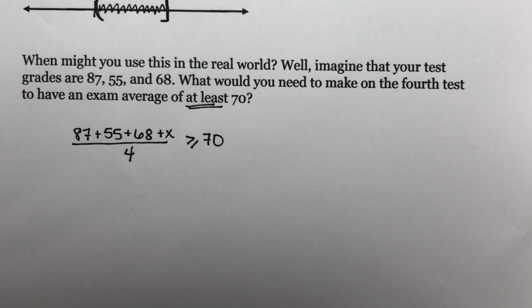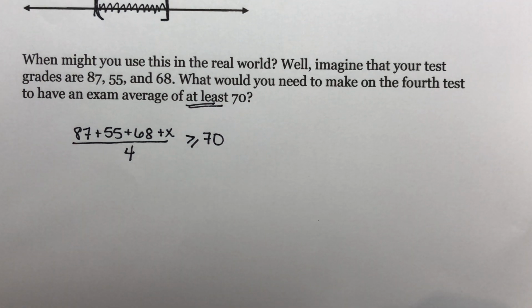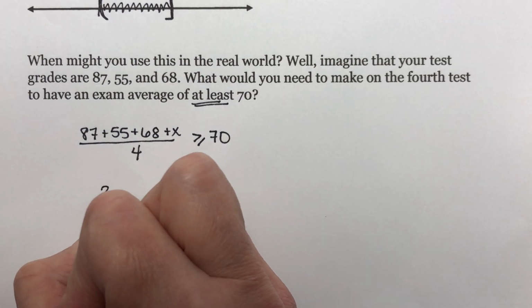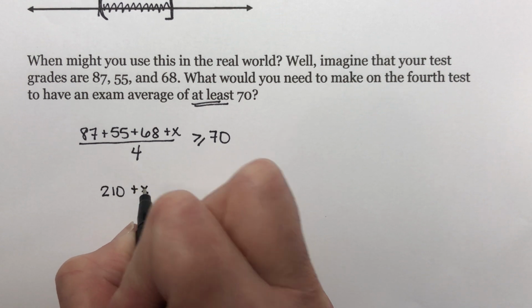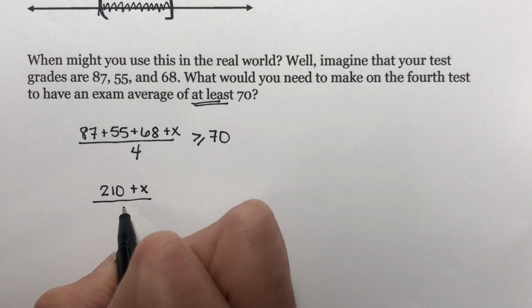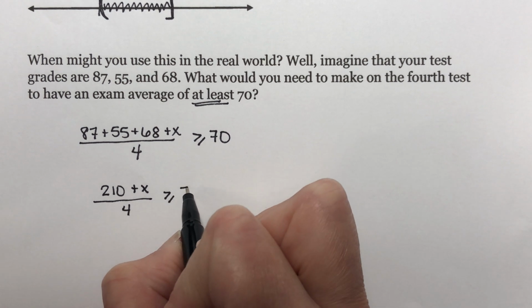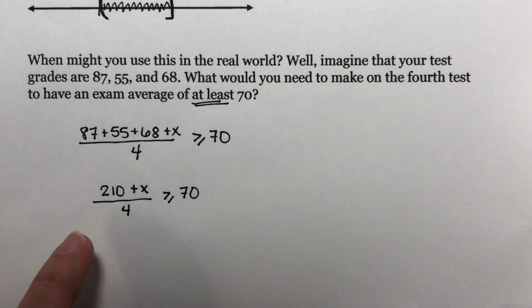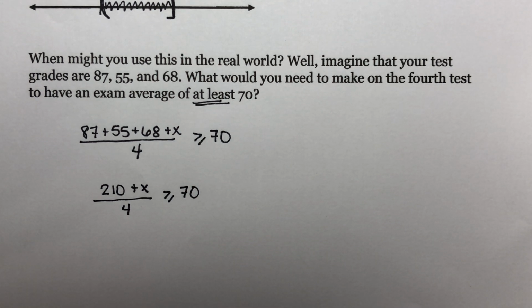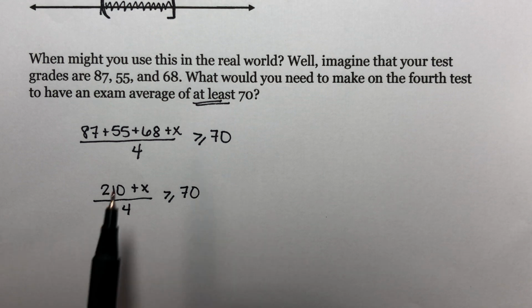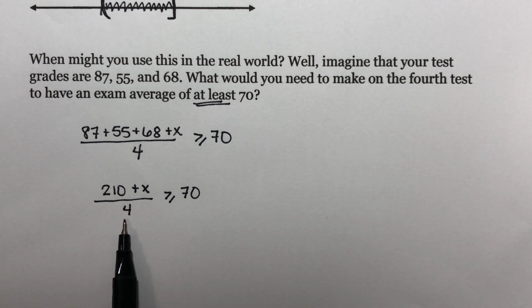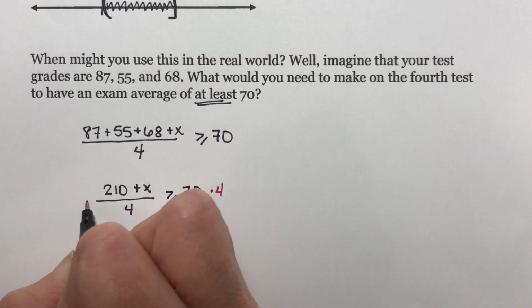Okay, so let's add up the top. Let's simplify that. 87 plus 55 plus 68 is 210. So I have 210 plus my 4th test, which I don't know what it is, over 4 is greater than or equal to 70. Okay, so we haven't worked a problem with a fraction in it with an inequality, but it works the same way as with an equal sign. With a fraction, we tend to want to multiply by the common denominator. I only have one denominator. It's a 4. 4 is a positive number, so I can multiply both sides by 4 without worrying about anything.